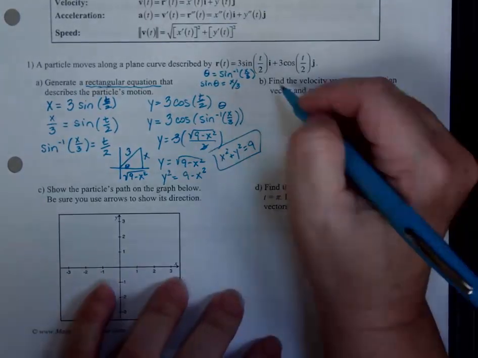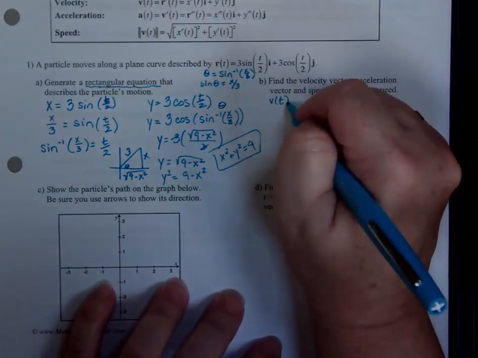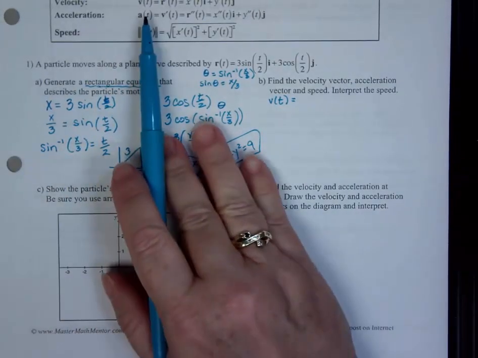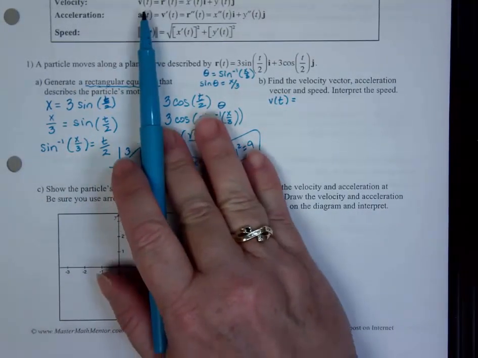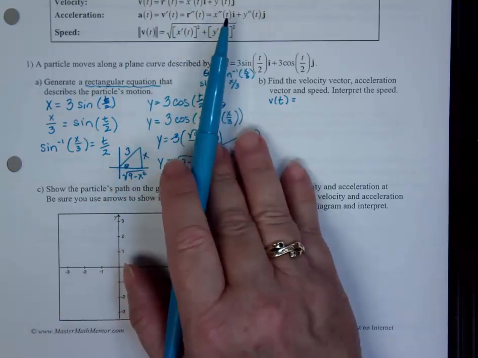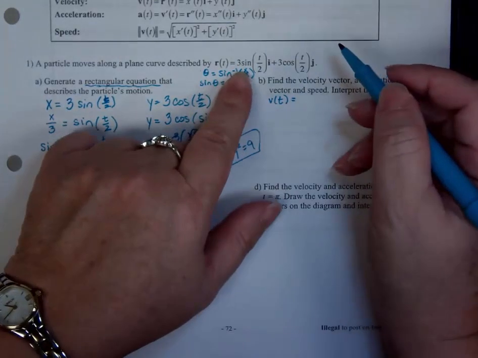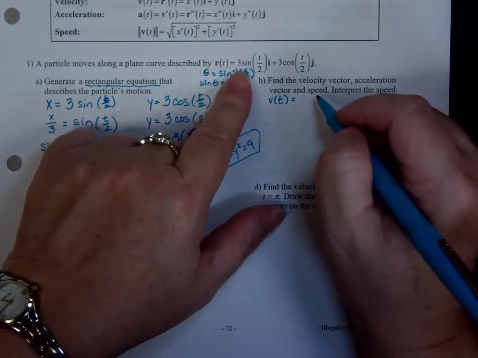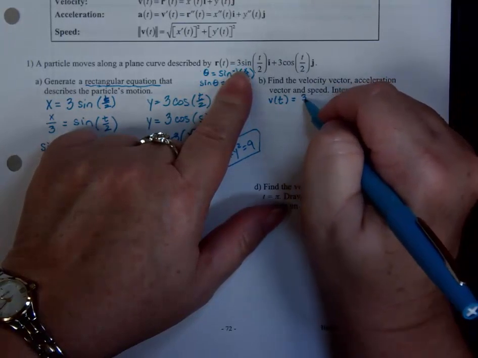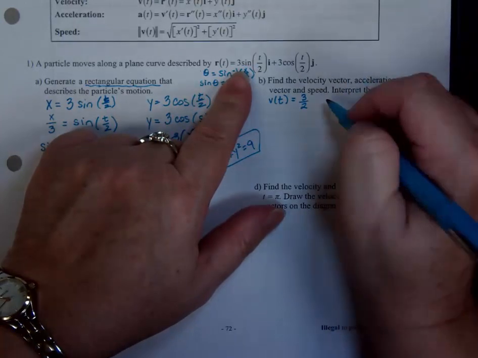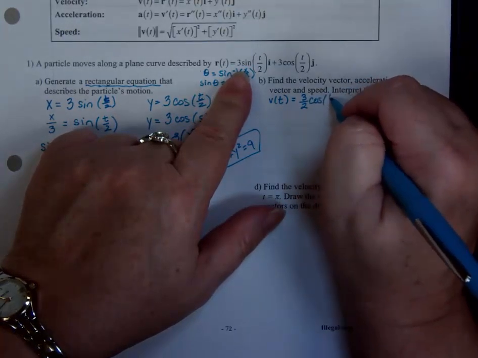So what we do is write v of t equals. Now, according to our box of knowledge, it says v of t is the derivative of the x term and the derivative of the y term. So what is the derivative of 3 sine t over 2? So 3 over 2 sine t over 2? 3 over 2, not sine anymore, oh, cosine of t over 2.